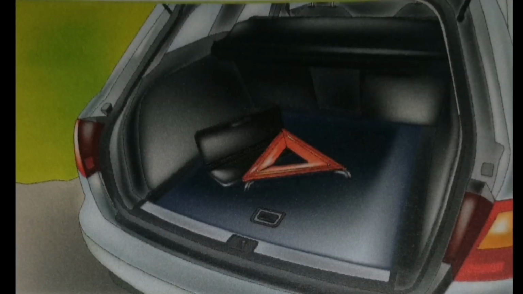Yeah, this is the triangle. So I believe that is the end of this topic.